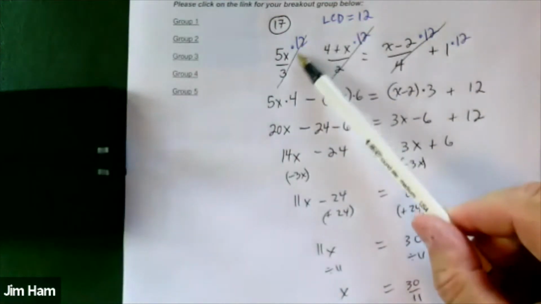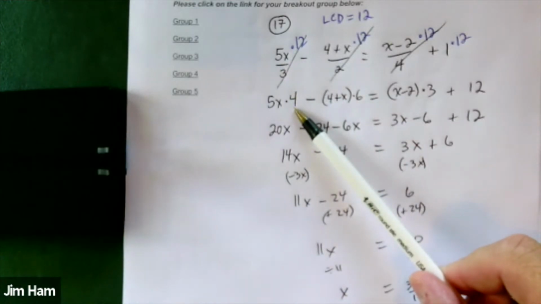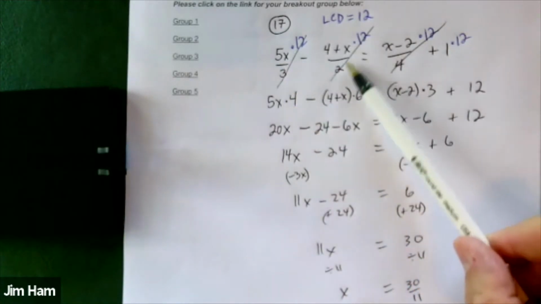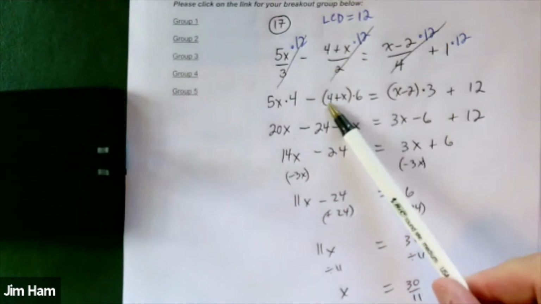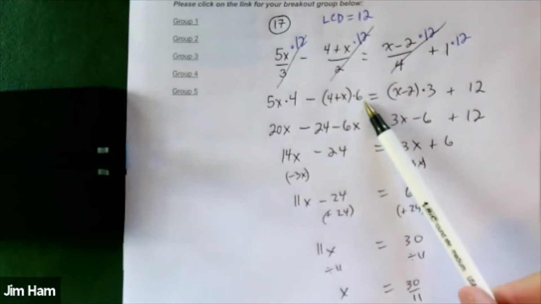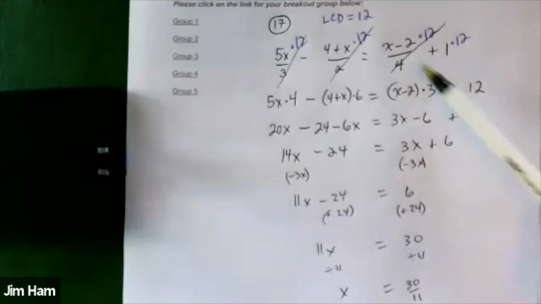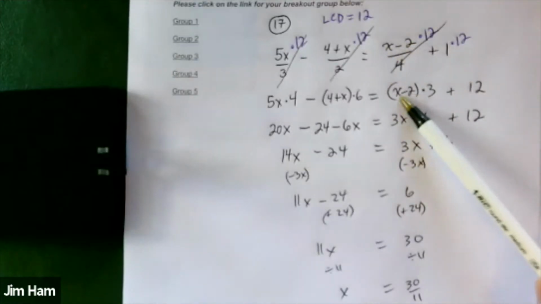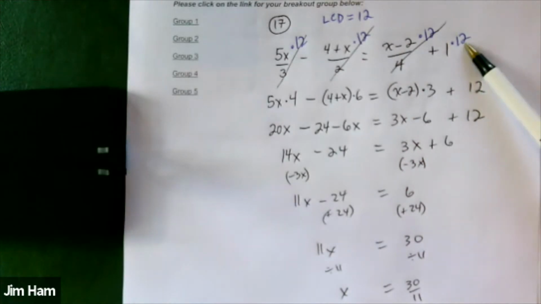So 12 cancels the 3, leaving the 4. So I just took the 5x times 4 and brought it down here. 12 cancels the 2, leaving 6. But this 4 plus x is a sum in a numerator, so we need to put it in parentheses and multiply that 6 by each one of those pieces. 12 cancels the 4, leaving a 3. And then there's that x minus 2 binomial factor there. Over here, nothing cancels, so we just multiply 12 times 1 and get the 12.